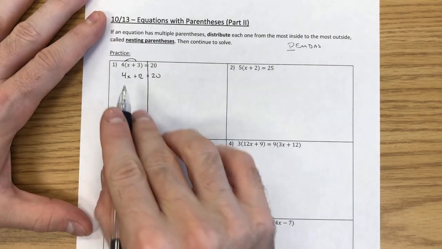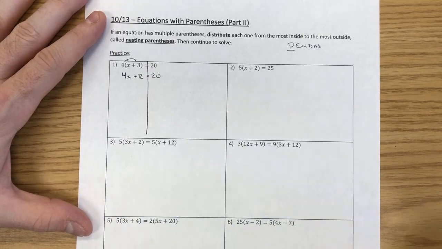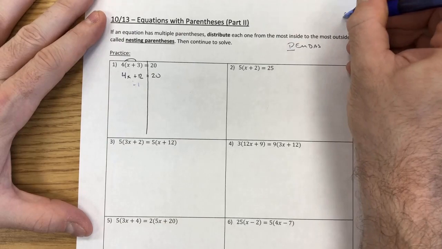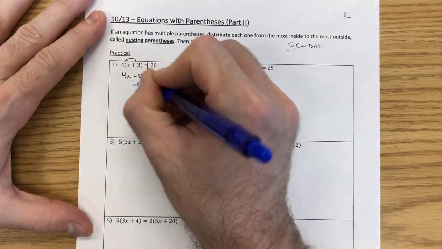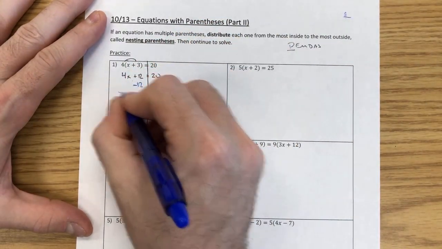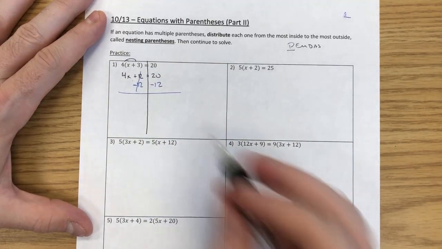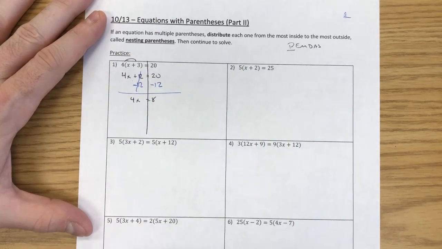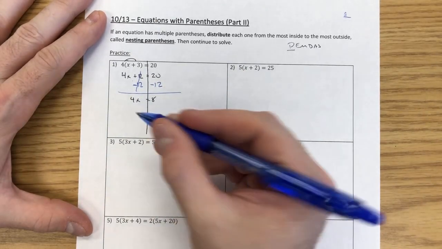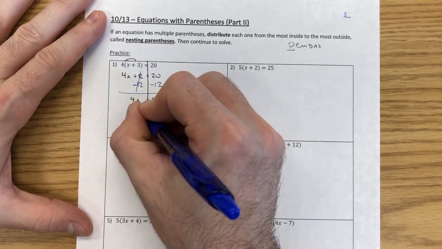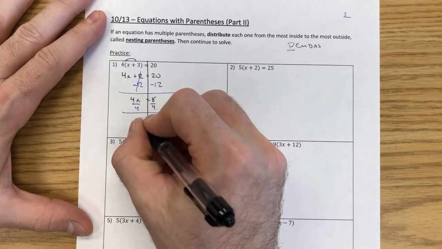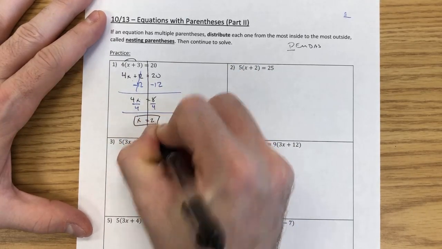After that point, we just go ahead and isolate the x like we've always isolated. And the way we do that is we go ahead and subtract 12 from both sides, which is going to give us 4x is equal to 8. And the next thing we're going to do is isolate that x one more time by dividing each side by 4. That's going to cancel out the times 4, so we'll get x equals 2.